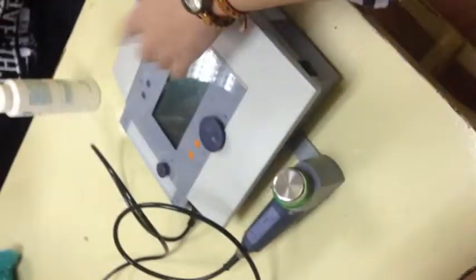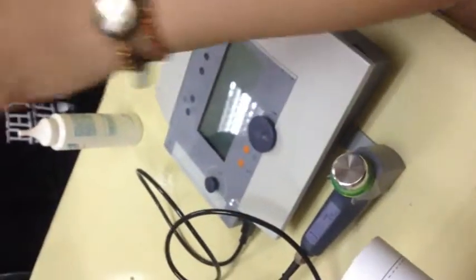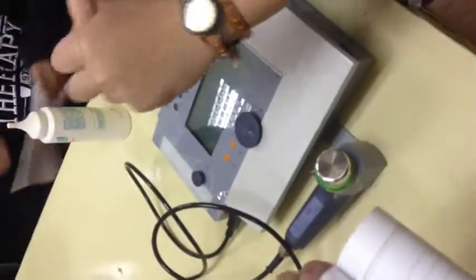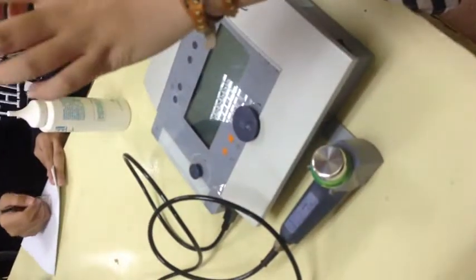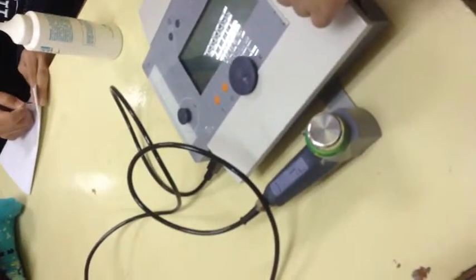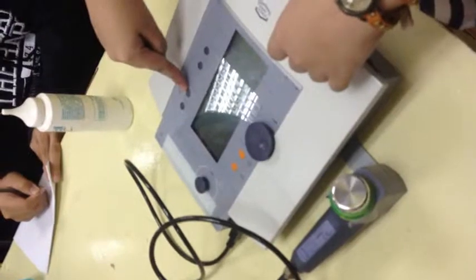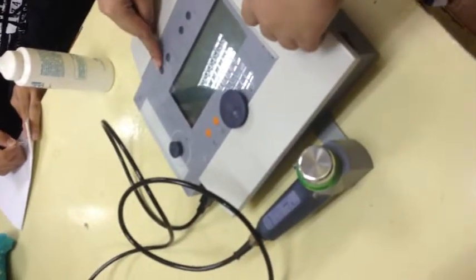We have the selection buttons here as usual. So meron tayong apat na selection buttons. One will be for the frequency, the other one for the duty cycle, tapos yung time or yung duration ng treatment, and then last one is for intensity. Okay, so this one is for frequency, this one is for duty cycle, this one is for duration or yung time ng treatment, and then this one is for your intensity.